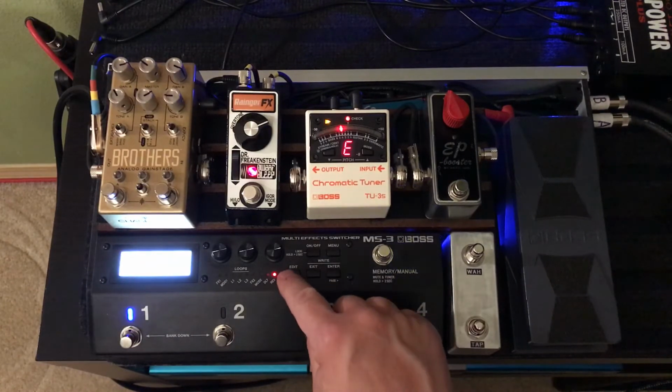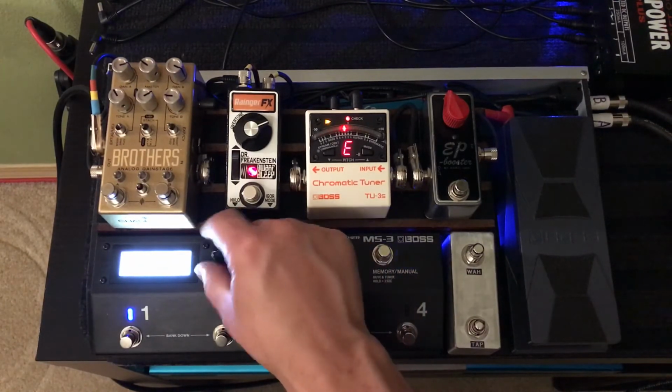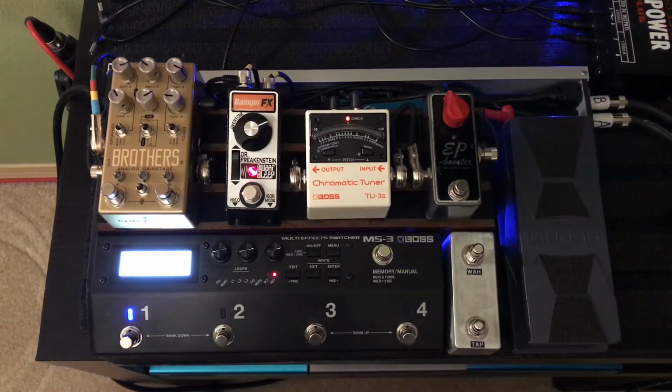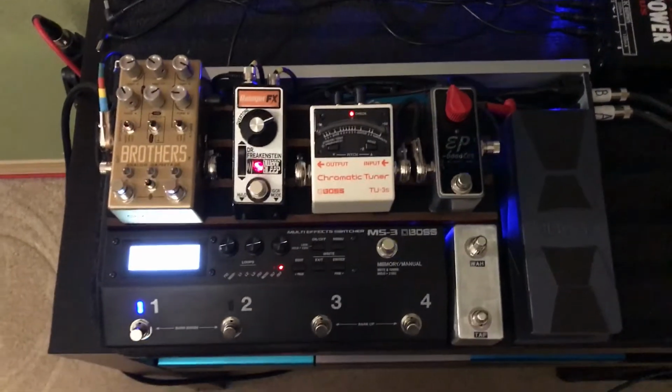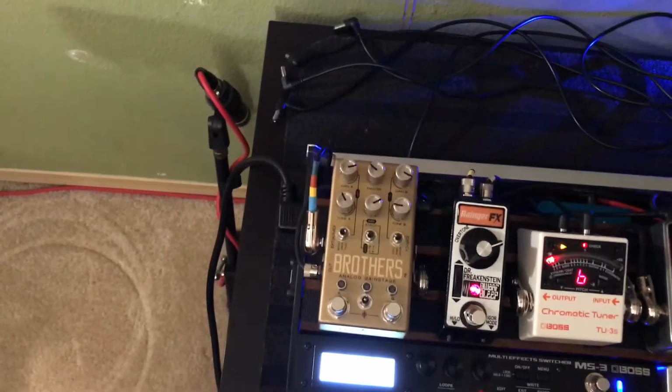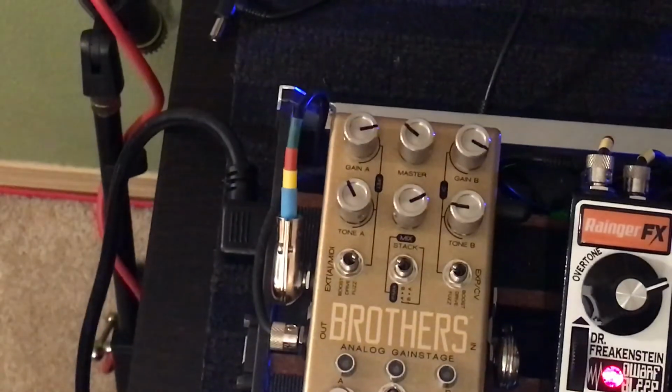Alright, so I was messing around with this. I'm going to zoom in on this screen now. There we go.